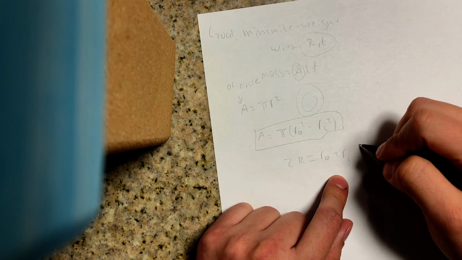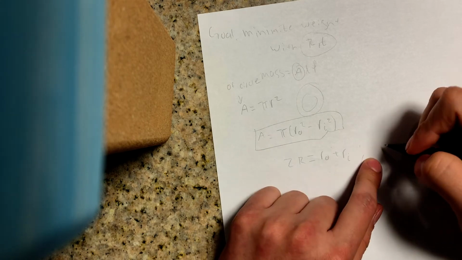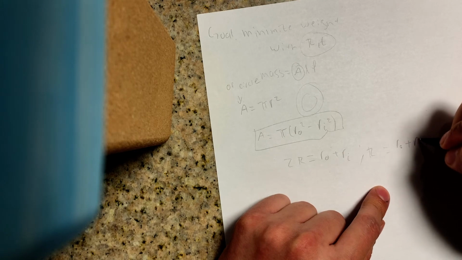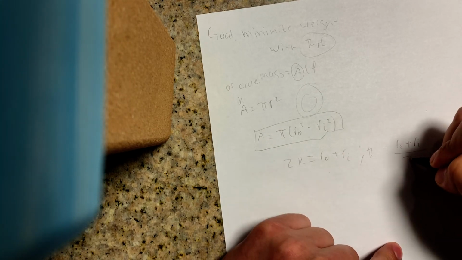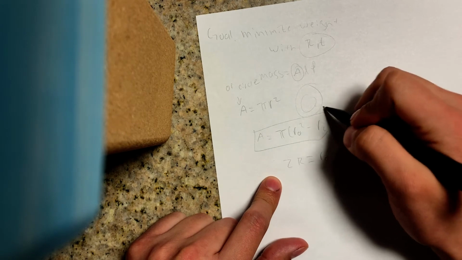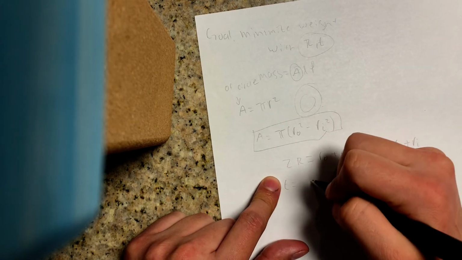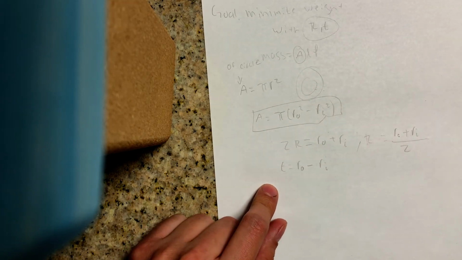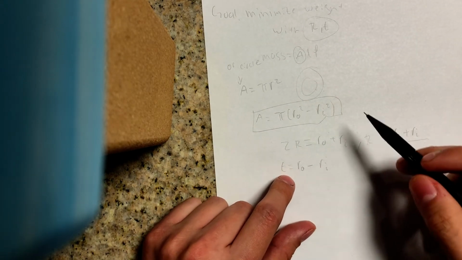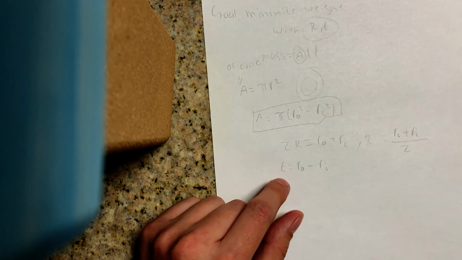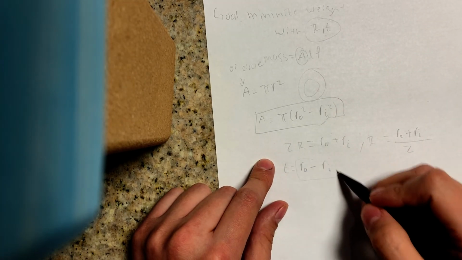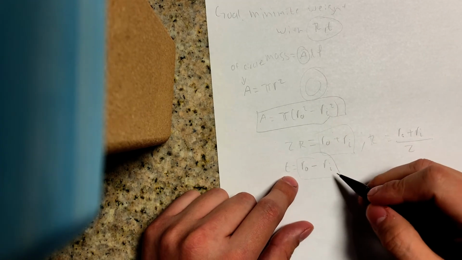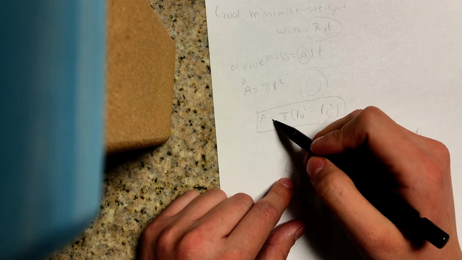Or if you want to think of it in terms of what a mean radius is, r is equal to ro plus ri over 2, right? And we have our thickness, so thickness is equal to outer radius minus the inner radius. Now we need to get the area in terms of r and t. Thankfully, the problem has been set up generously for us, so we're going to be able to manipulate this rather easily.